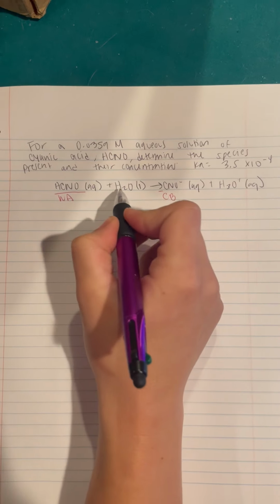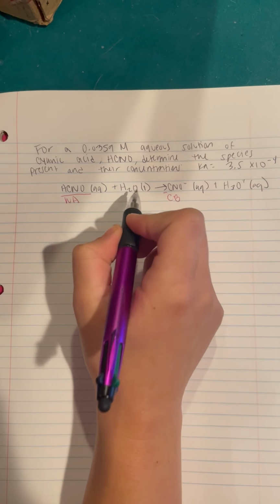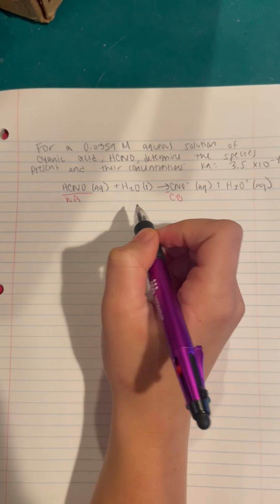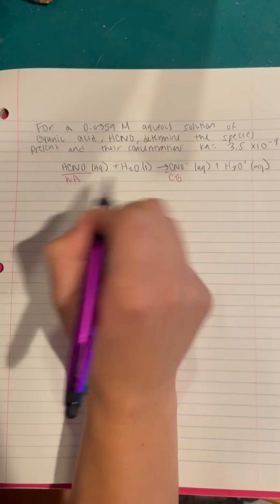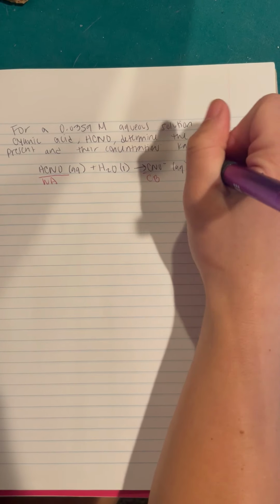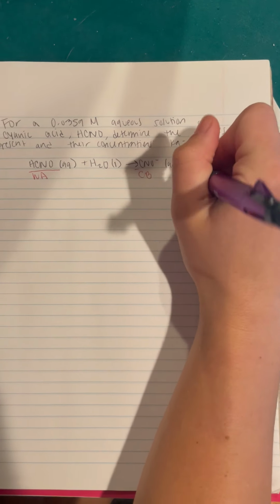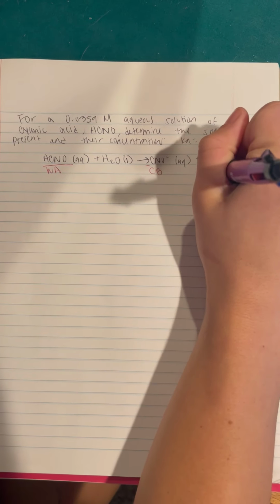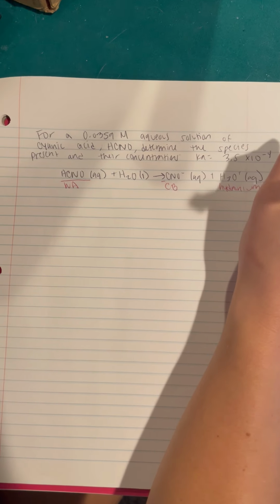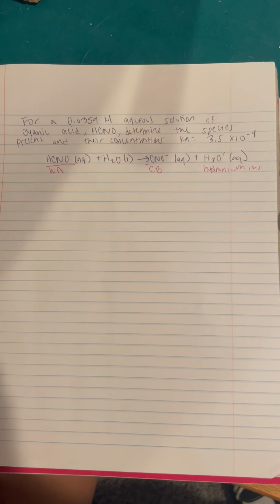And this is water. It's a liquid. We won't include that in our calculations because we only include aqueous or gas, no solids or liquids. So this compound right here is our hydronium ions, which are important when you're trying to find the pH of an aqueous solution. So now let's go over how to find the concentrations of each of these compounds.